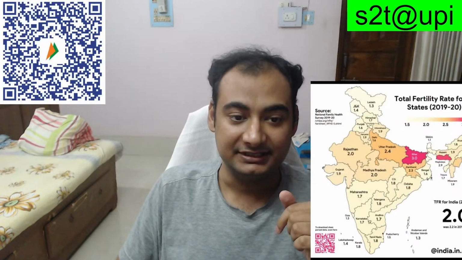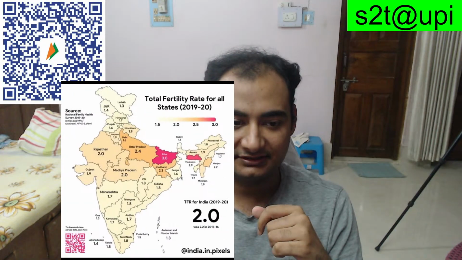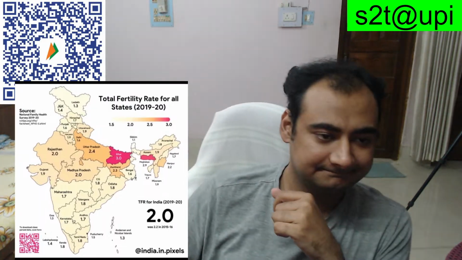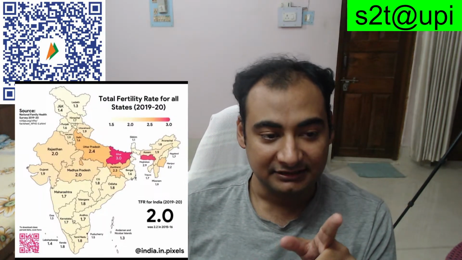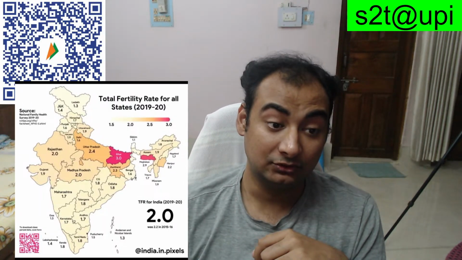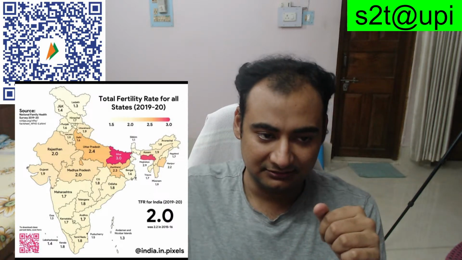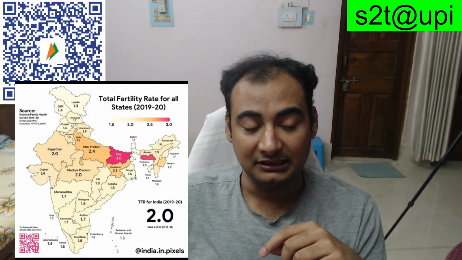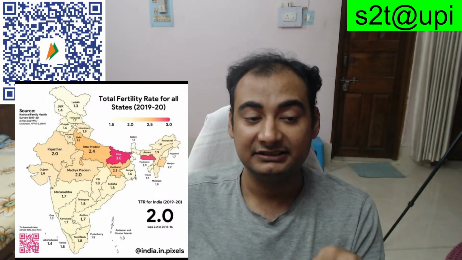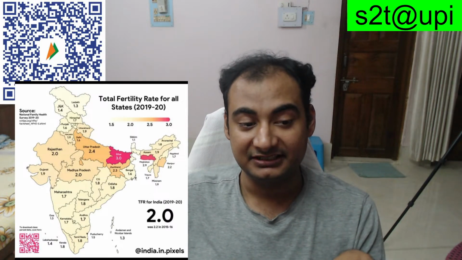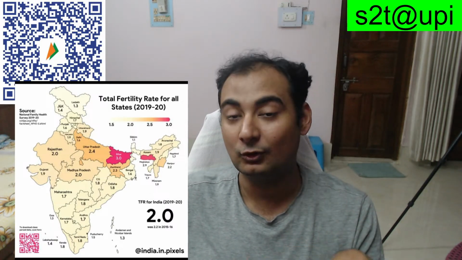Yeah, so this is India's fertility situation. You can pay attention to the fact that most of the states are at 2 or below 2. So UP is at 2.4, Bihar at 3.0, Jharkhand 2.3. These three are healthy states. Every other state, basically, these three main states are holding it together.